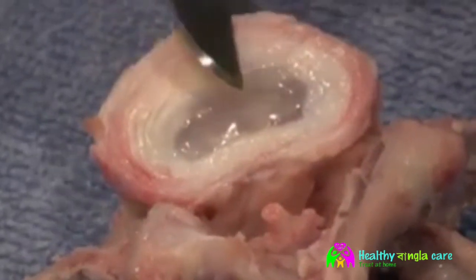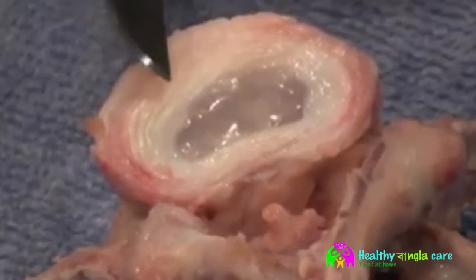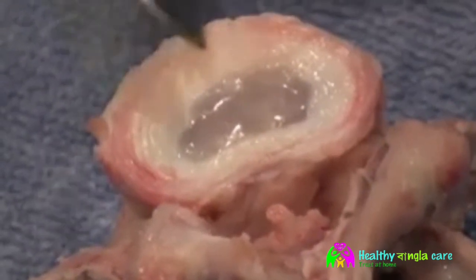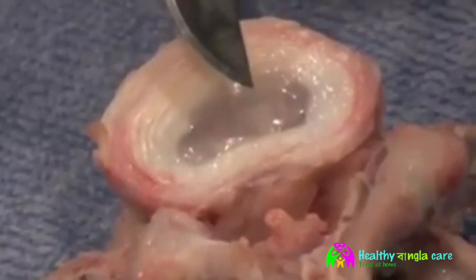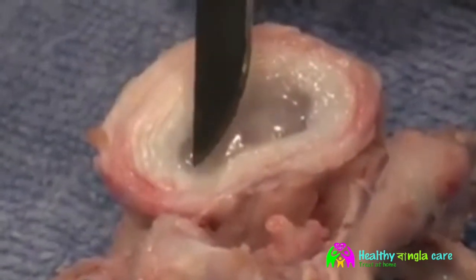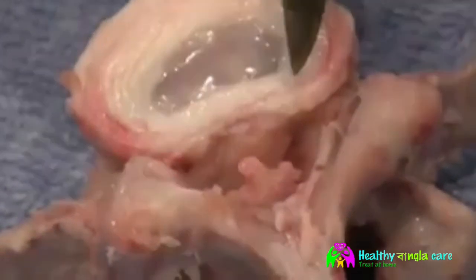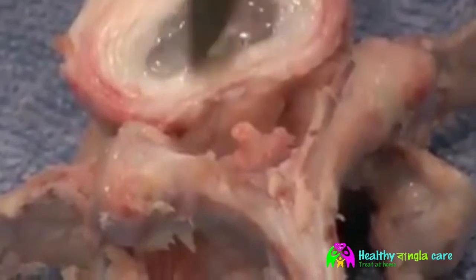If the nucleus dehydrates faster than the annulus degenerates, there's not enough pressure to push that disc material outward to herniate. But if the tears in the annulus coalesce before the nuclear material has had a chance to dehydrate, now that's going to herniate. Almost all herniations happen in the back portion of the disc.